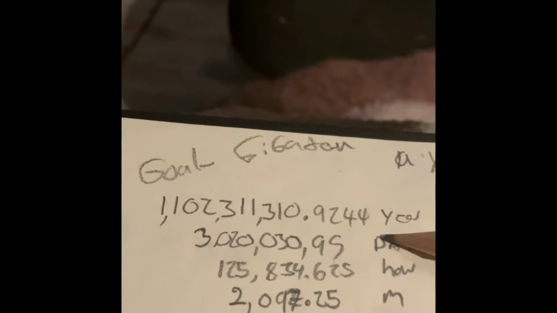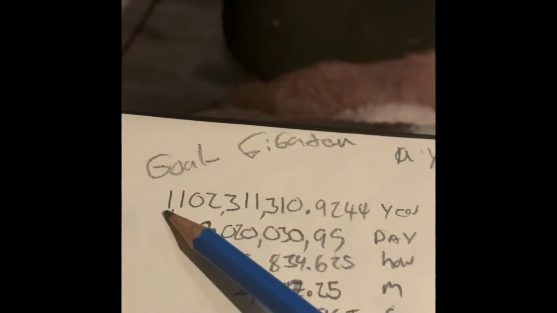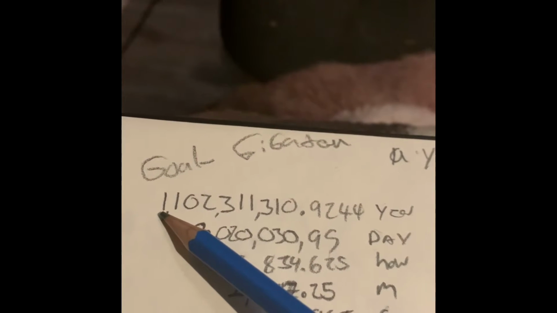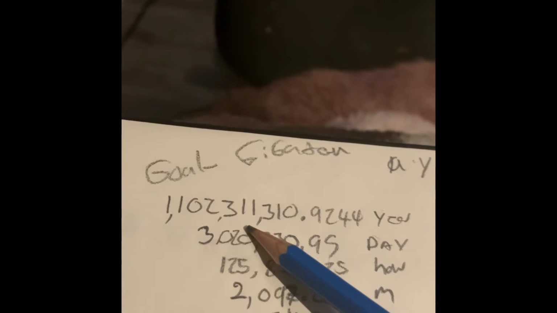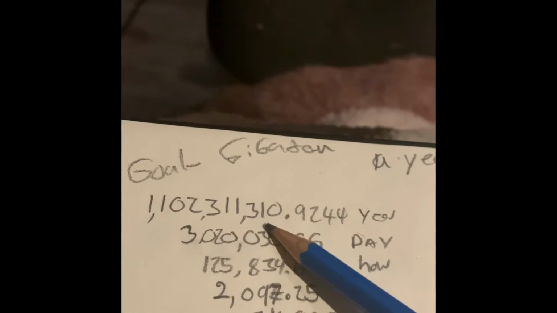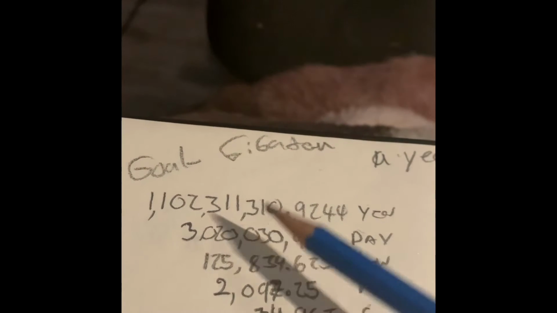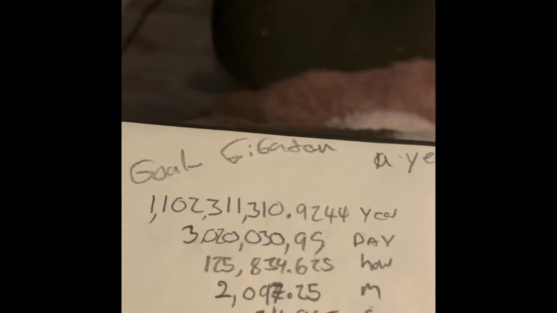So 1 gigaton is 1,102,311,310.9244 pounds.